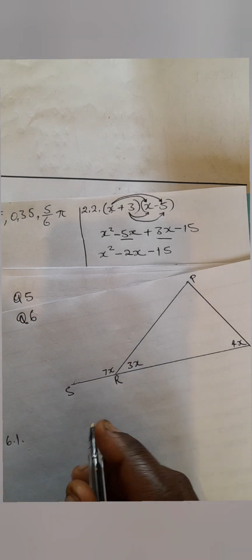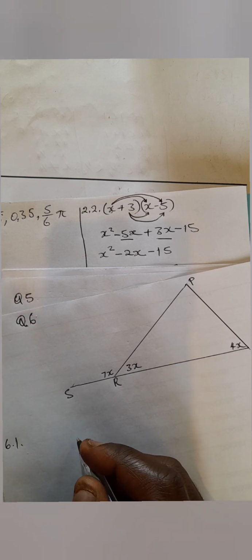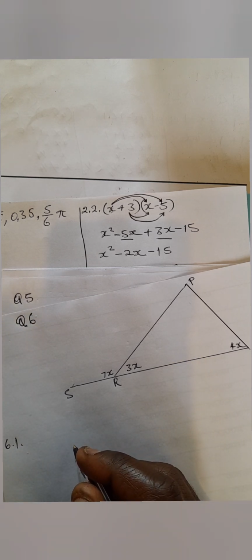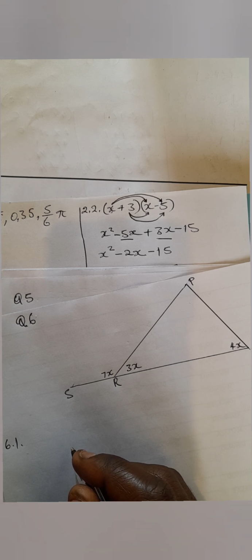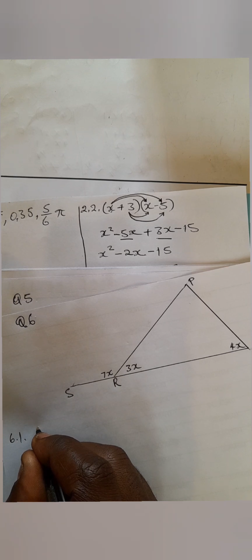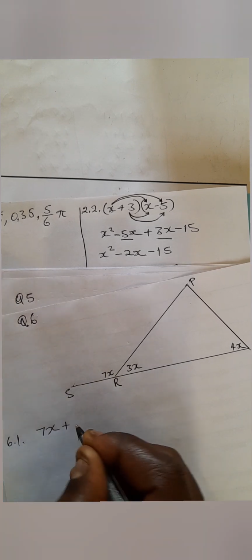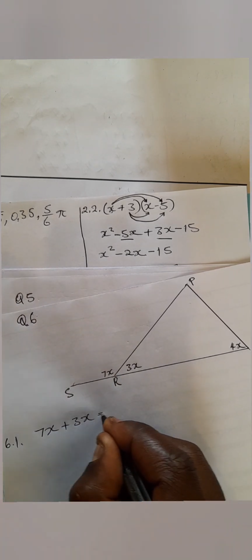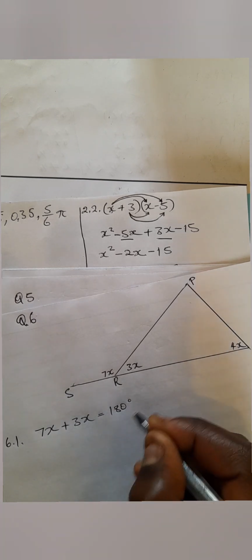Right. Value of x. We know that 7x plus 3x is 180 degrees, right?